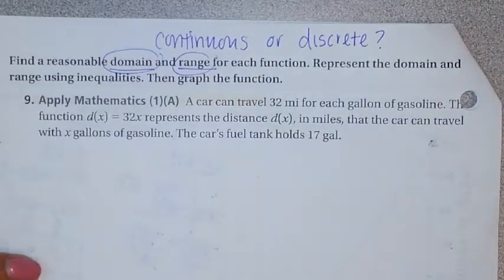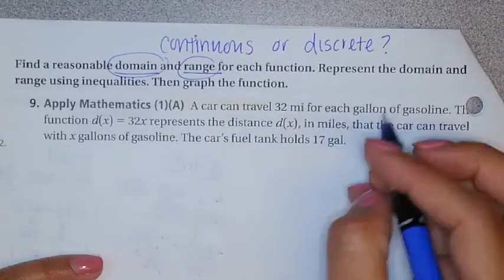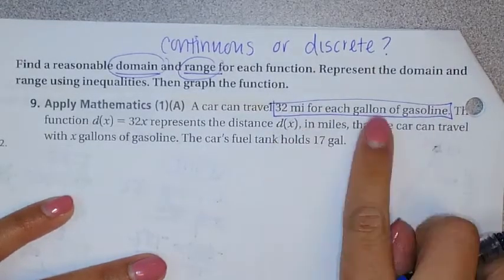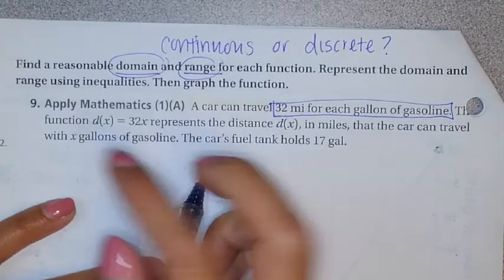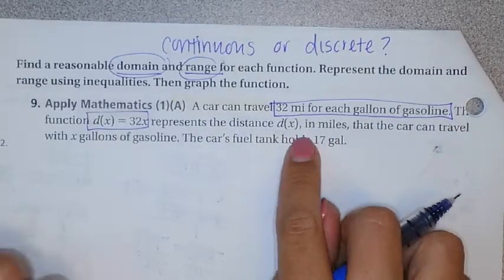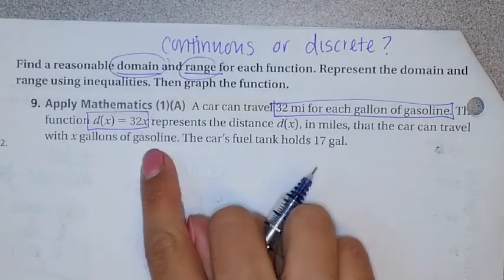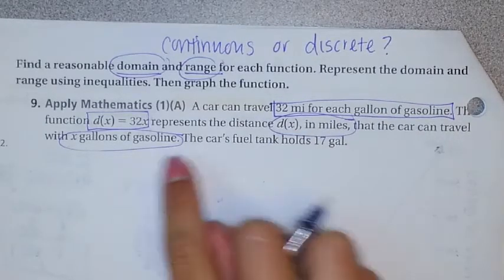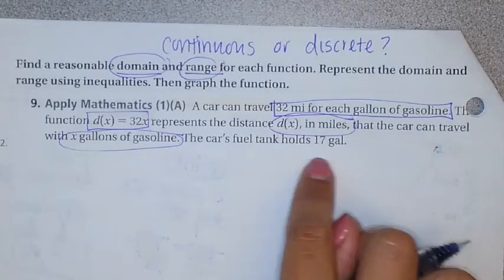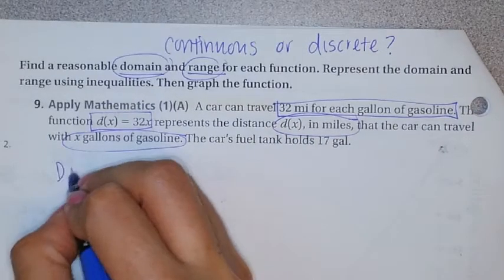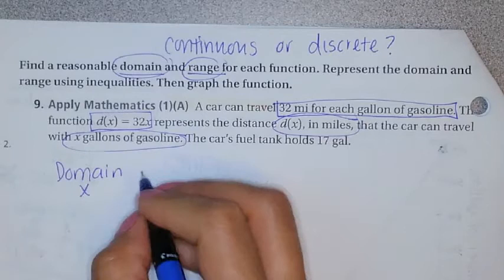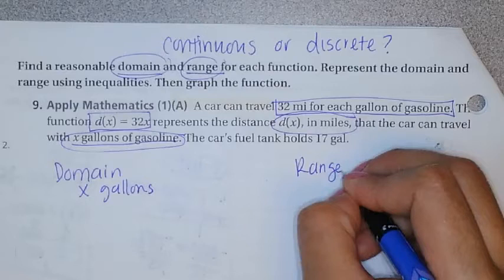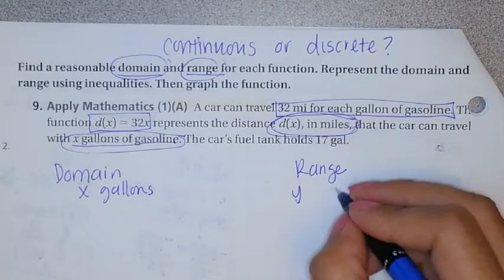Okay? So when you read the problem, you're talking about a car that's traveling 32 miles for each gallon of gasoline. So 32 miles per gallon. And then here is the equation. D of x is the distance in miles the car can travel, and x is the gas. So now you know what the Y is and what the X is. The car's fuel tank holds 17 gallons. So domain is your X, and this is the gallons. Your range is the Y, and in this case it's miles.